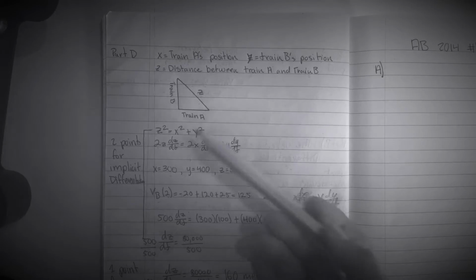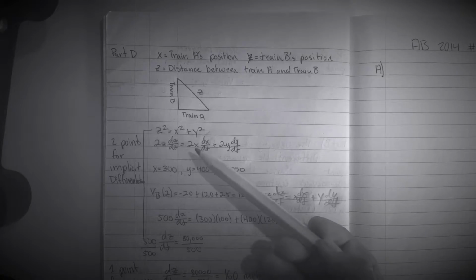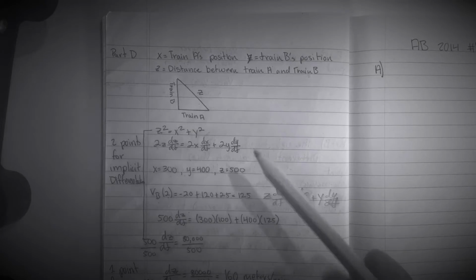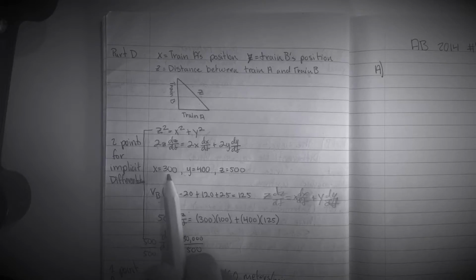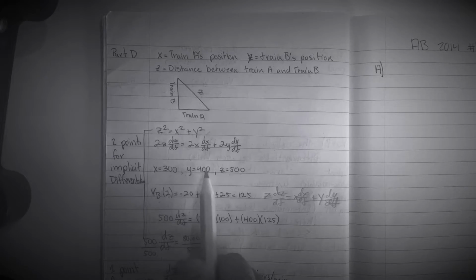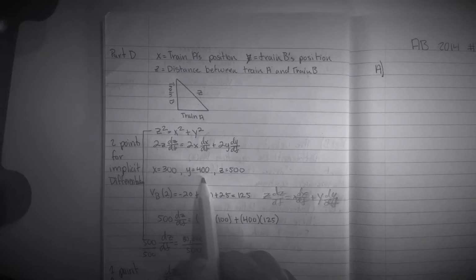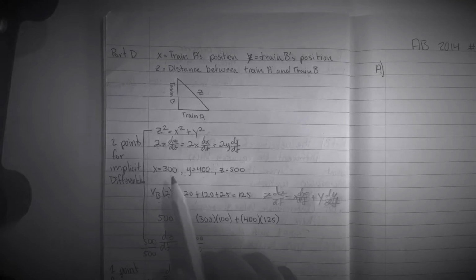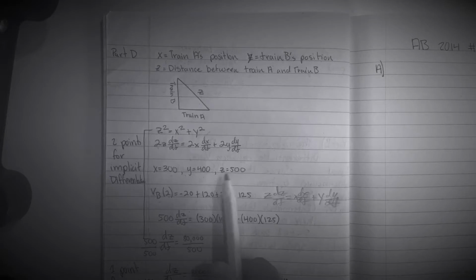And we're going to take the derivative of that formula, which is 2z dz/dt equals 2x dx/dt plus 2y dy/dt. The information given to us before at time equals 2 is x equals 300 and y equals 400, the position of train B at time equals 2 is 400, and the position of train A at time equals 2 is 300.